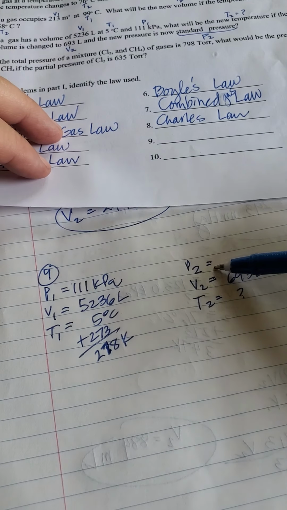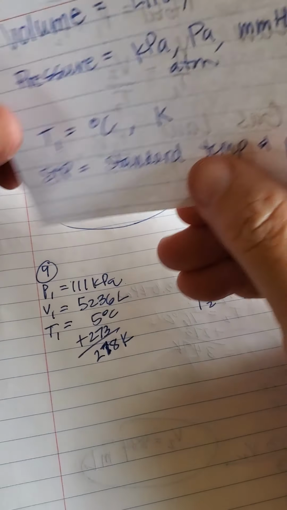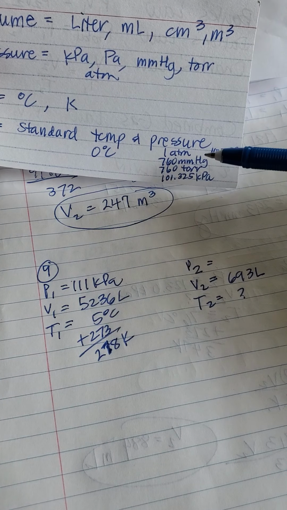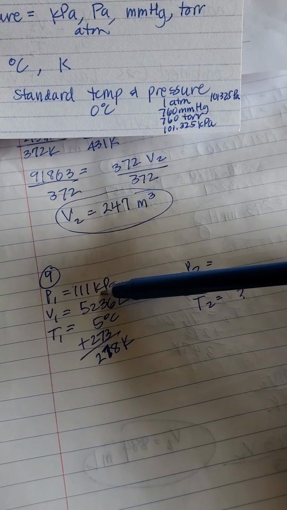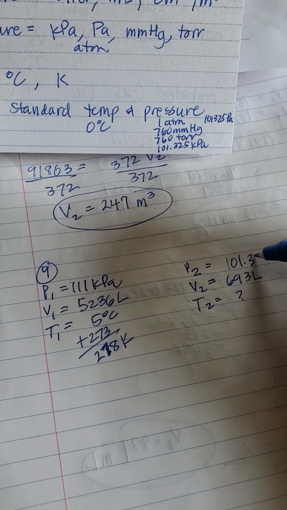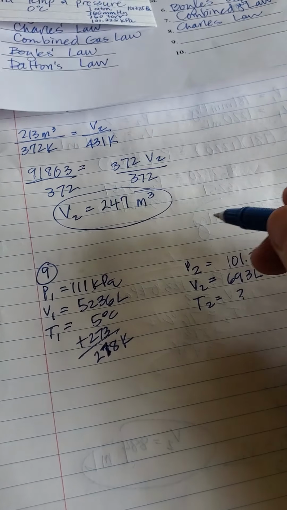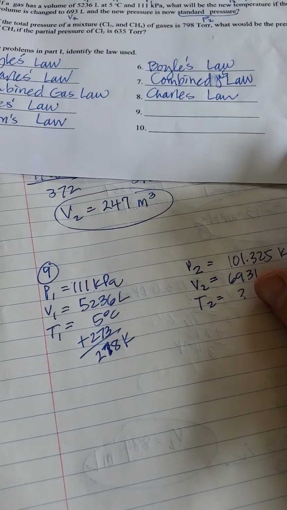Okay, so now P2 is standard pressure. So again, I want to match the standard pressure, and I wrote these guys down on my card. The standard pressure is here, that whatever I have in P1, it's matching. So it's kPa again. So that's everything in my combined gas law.